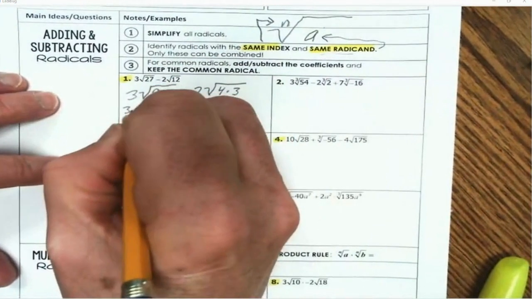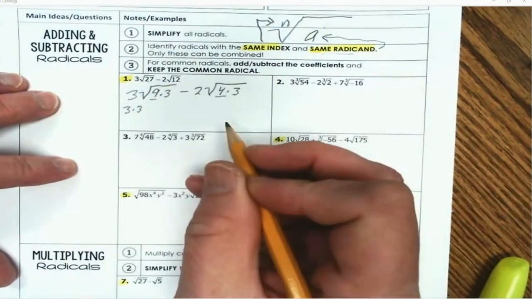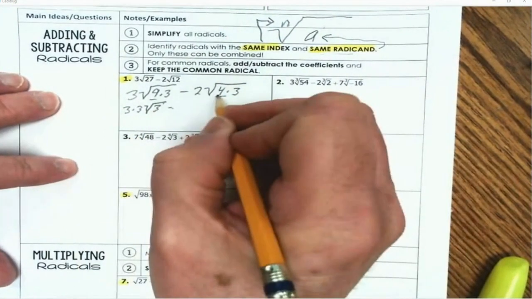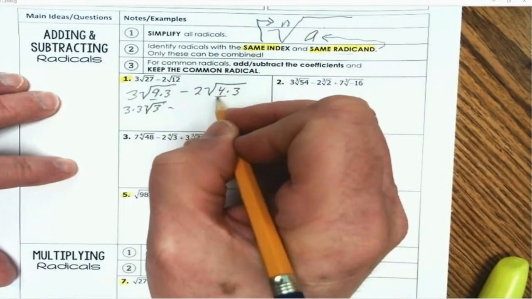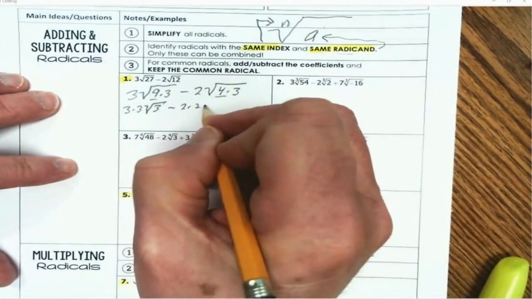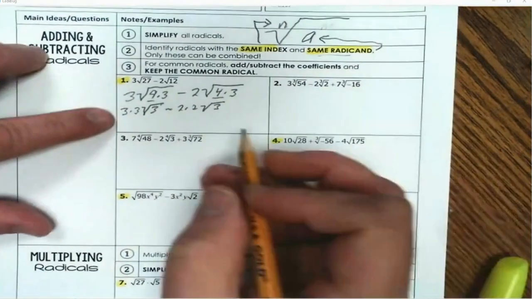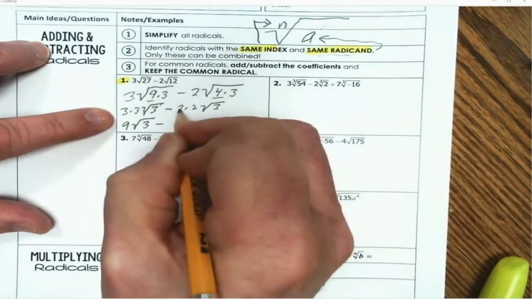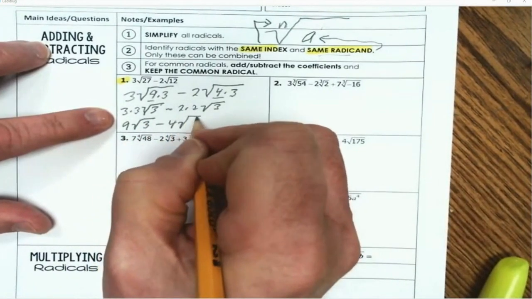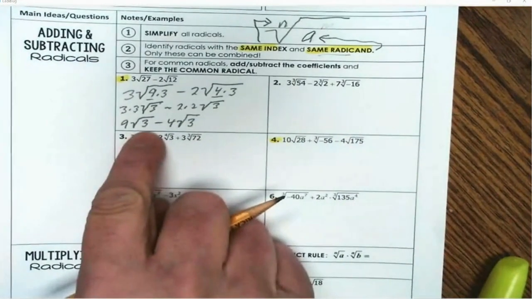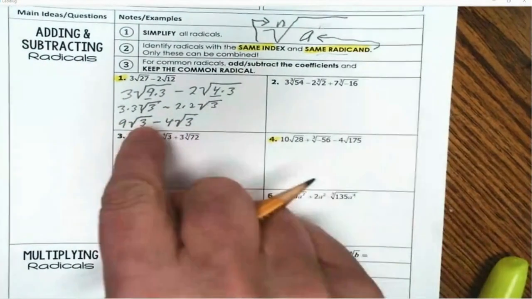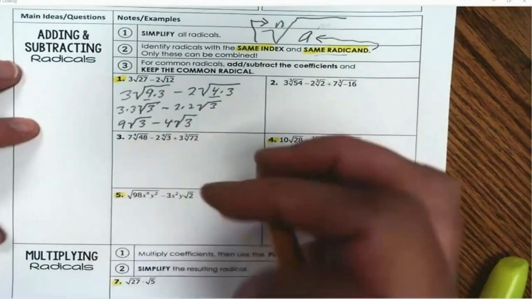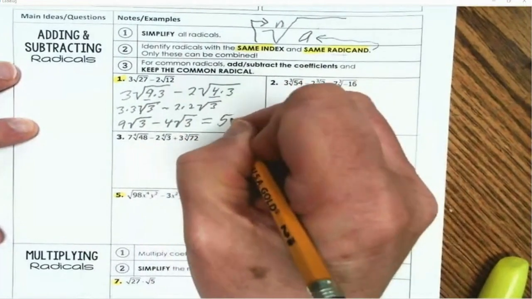So this is 3 times 3, because that's going to come out as a 3, square roots of 3, minus, this comes out as a 2, right? Square root of 4 is 2, minus 2 times 2 square roots of 3. So we can rewrite this as 9 square roots of 3 minus 2 times 2 is 4 square roots of 3. Now we have the same index. They're both square roots, and the same radicand. They're both 3s. So this equals 5 square roots of 3.